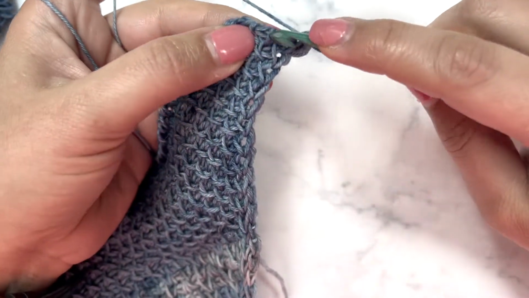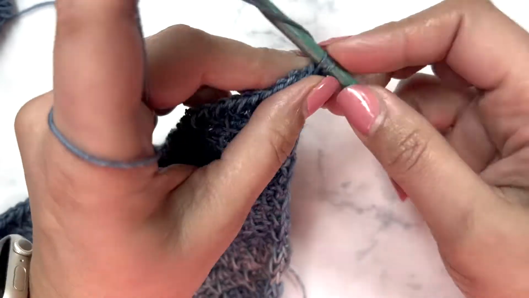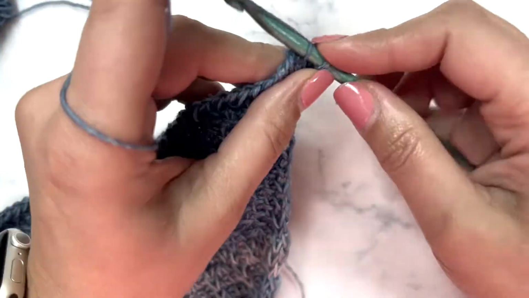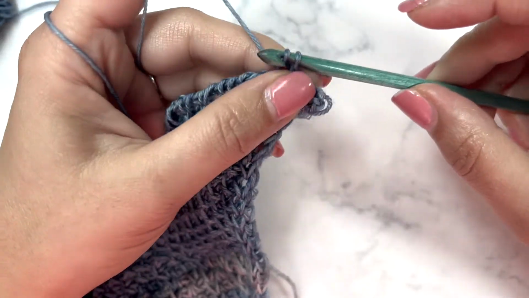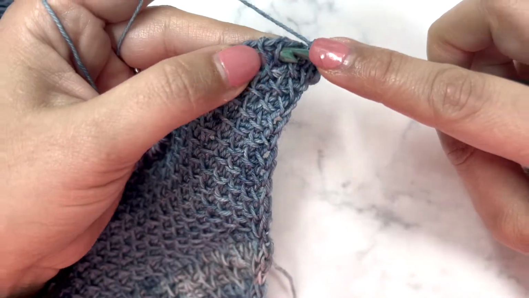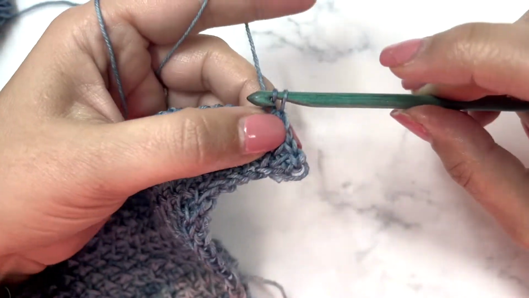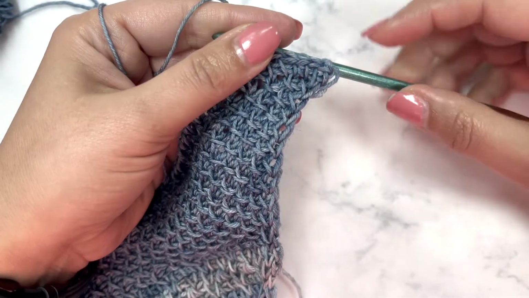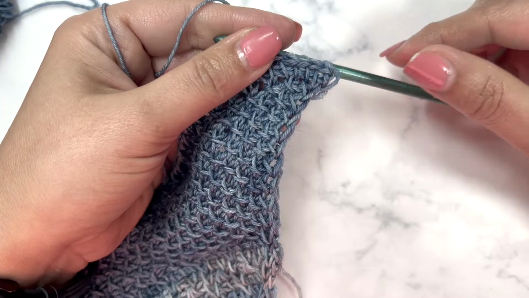And we're going to do this in a kind of a nice relaxed fashion. You don't want to do it too tight so that when we block it out, there's enough give in the edge to not cause it to buckle. So I'm going to keep doing my bind off. When I get to the end, I'll do a last Tunisian and fasten off. And then I'm going to go ahead, block my shawl, and I'll come back and show you what the finished product looks like.